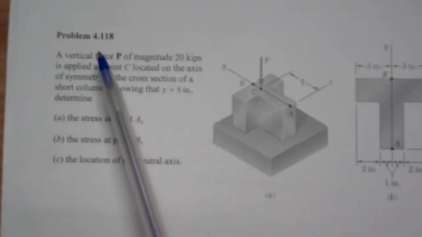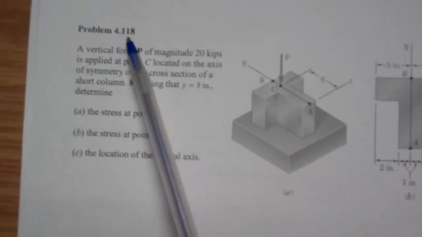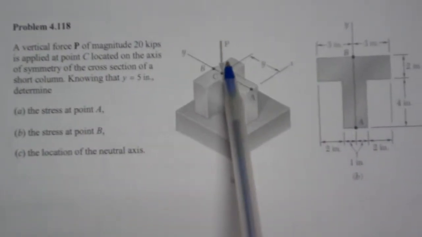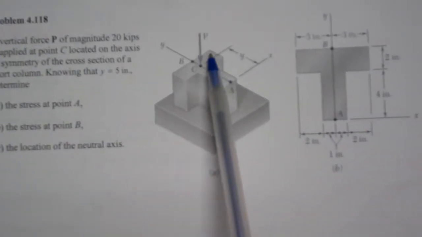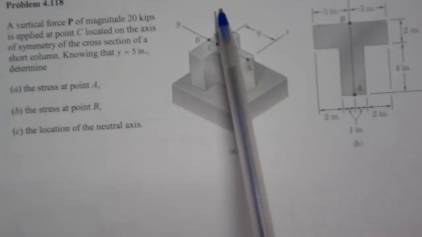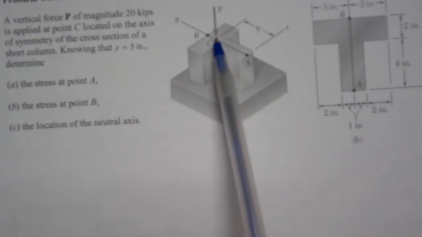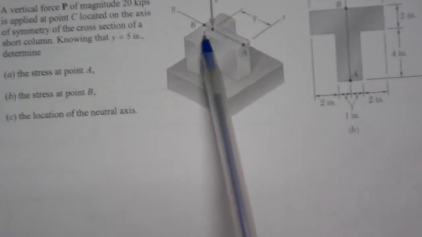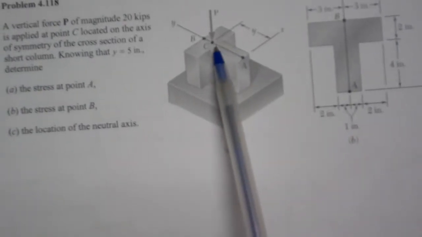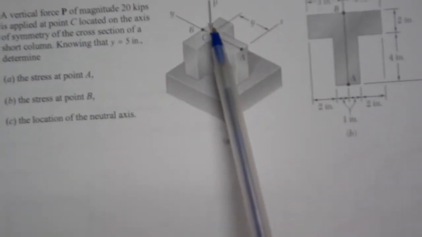Now we're looking at problem 4.18. This problem has a T-shaped cross-section and a point loading applied at C, and we don't know whether C is the centroid of this cross-section or not. If it is not, then this is an eccentric loading problem.